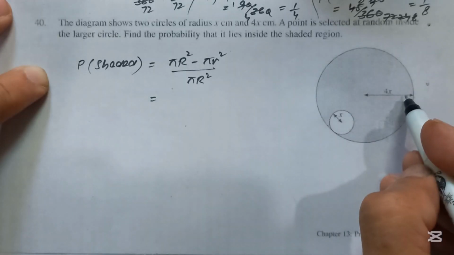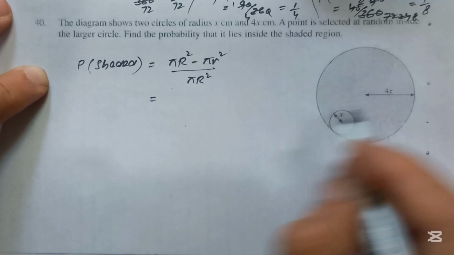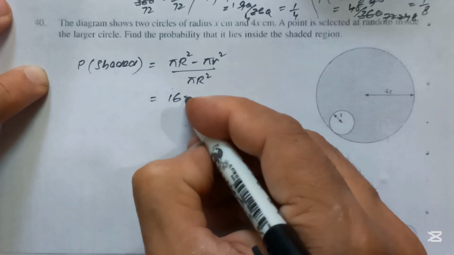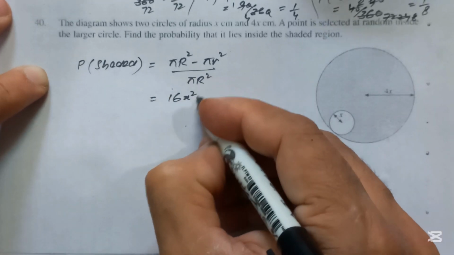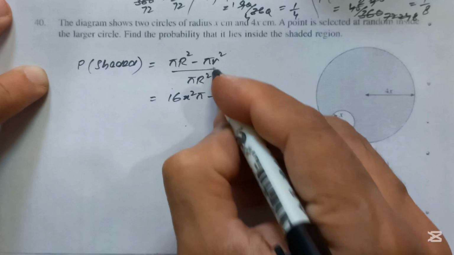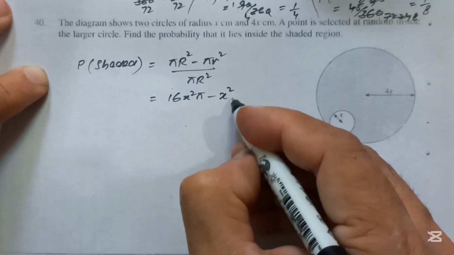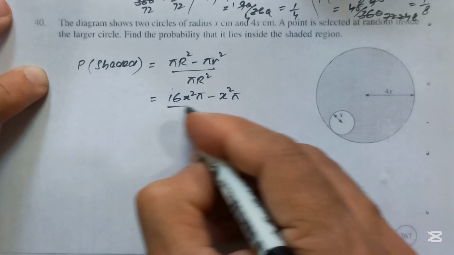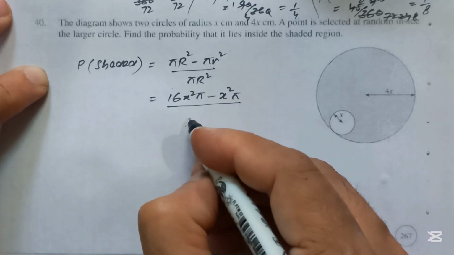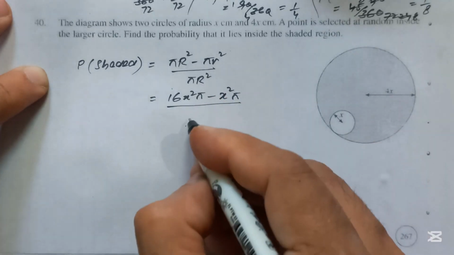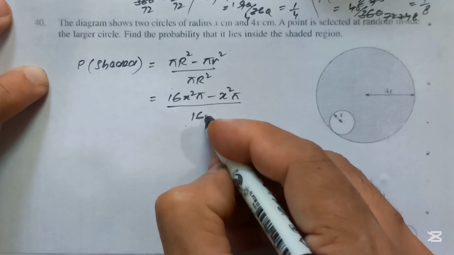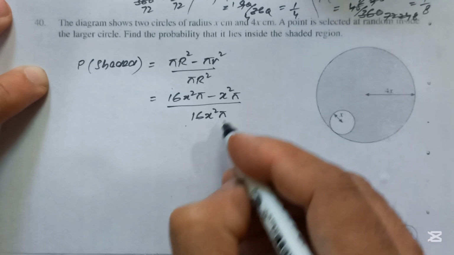Capital R is 4x, so it will become 16x square pi. Small r is x, so r square will be x square pi, and capital R is 4x, so it will become 16x square pi.